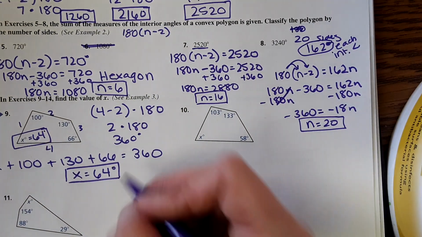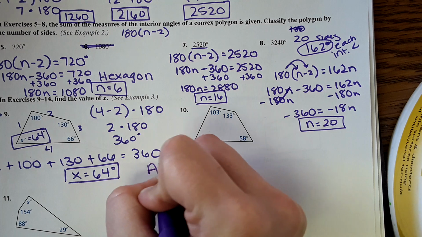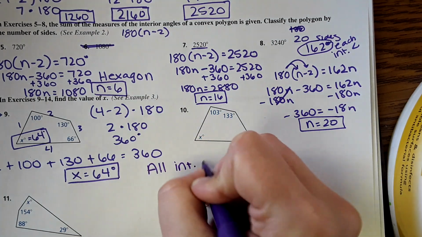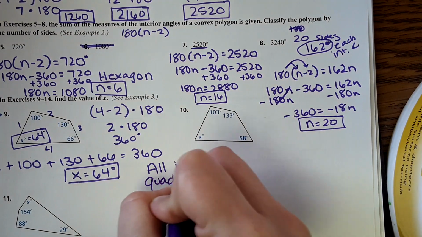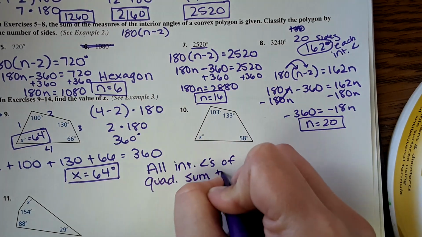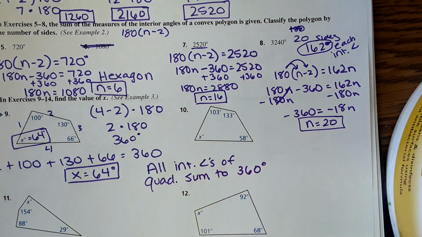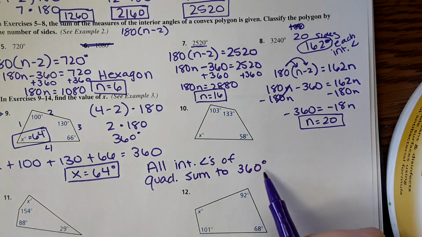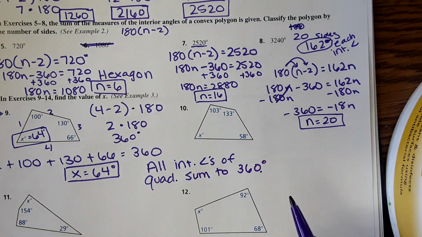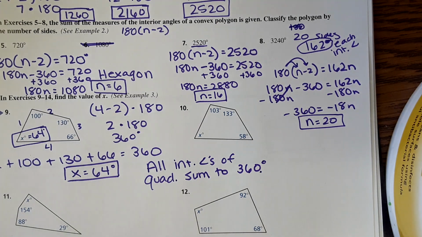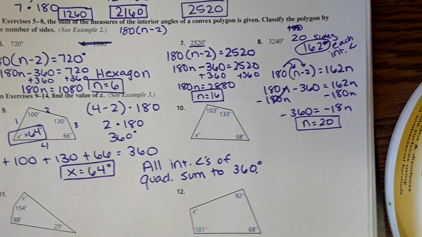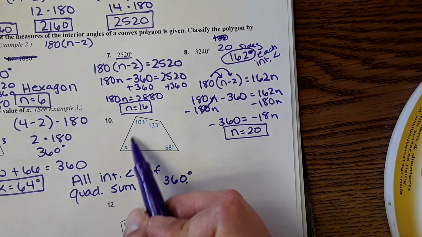Now all quadrilaterals add up to 360. All interior angles of quadrilaterals sum to 360 degrees. So if you get a quadrilateral and you remember this fact, then you don't need to recalculate it each time. So for example, we have a quadrilateral here.